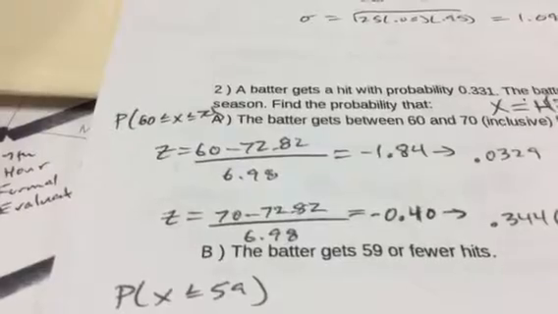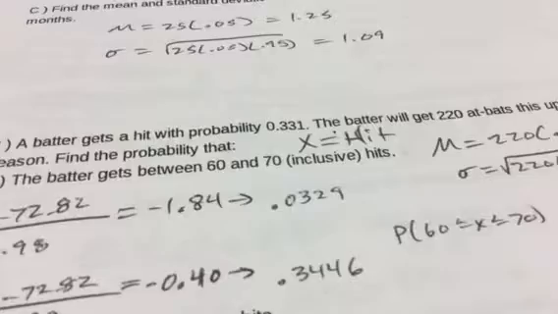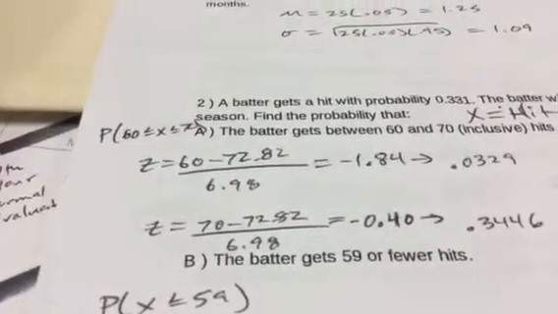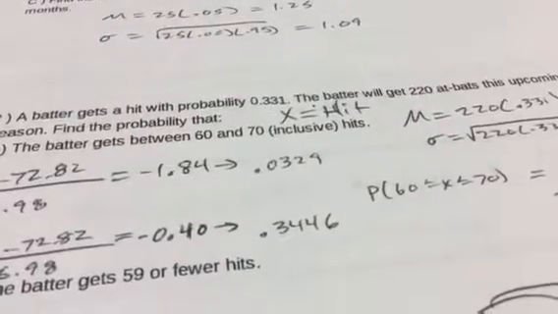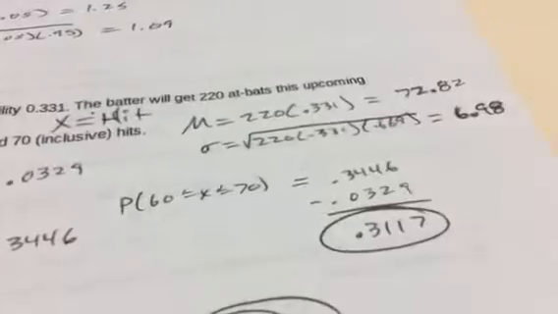All right, so your first z-score when X is 60. There's your z-score. The area that corresponds with that z-score is 0329. Your second z-score, okay, the area that corresponds with that z-score is 3446. Subtract both of them to get 3117.